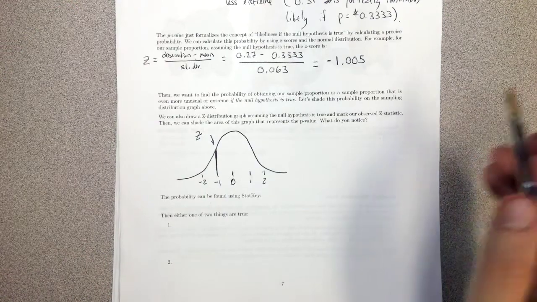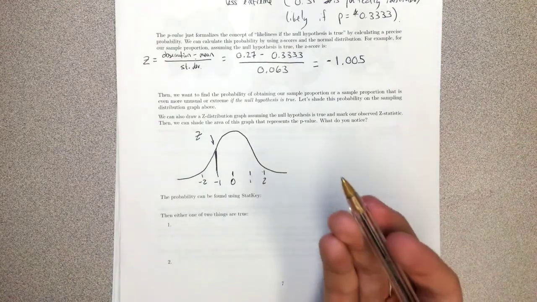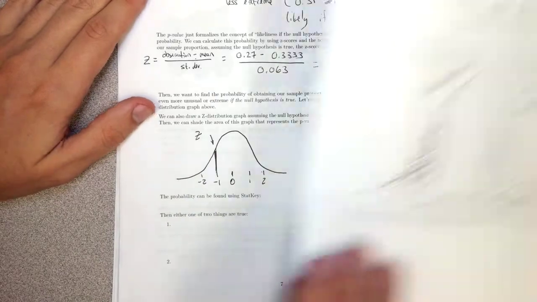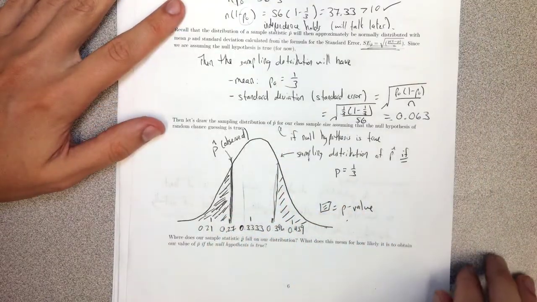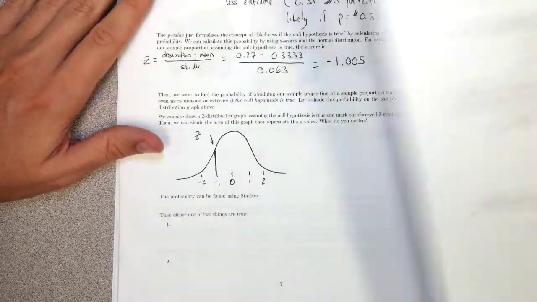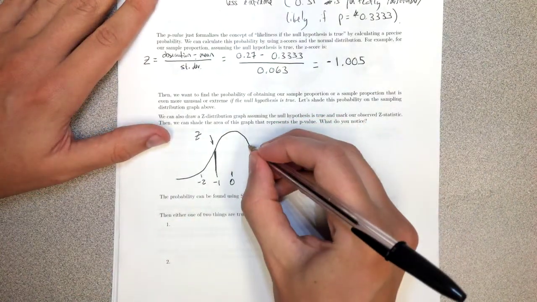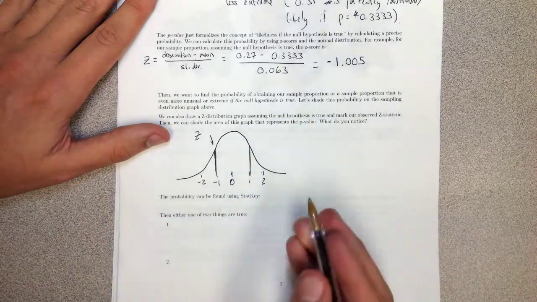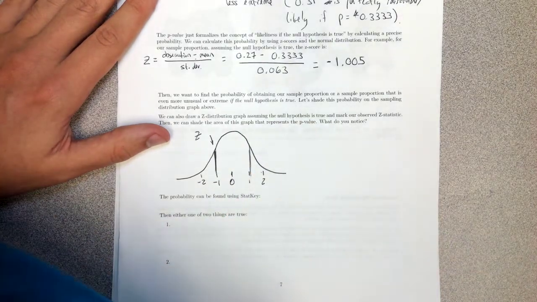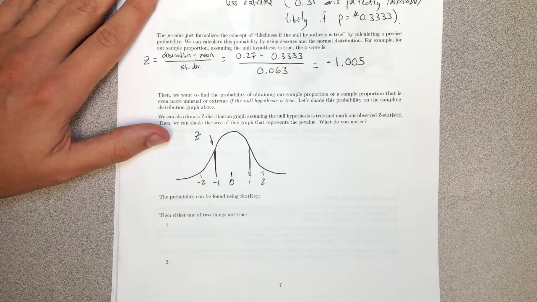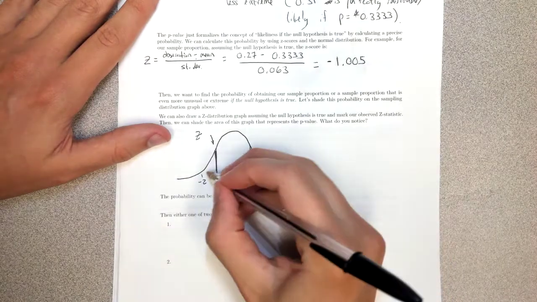Once we actually figure that out, we'll end up using StatKey, and we want to standardize it and put it on a scale that's going to be the same for every single problem that we do. So that's why we talked about standardization, using these z-scores, putting something on a different scale so that we can use this z-distribution for all of our one proportion hypothesis problems.